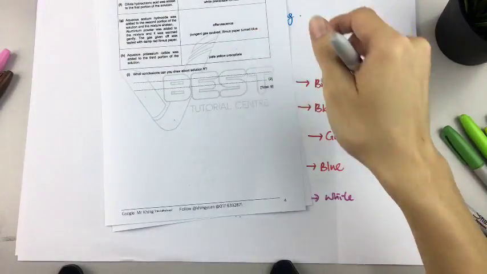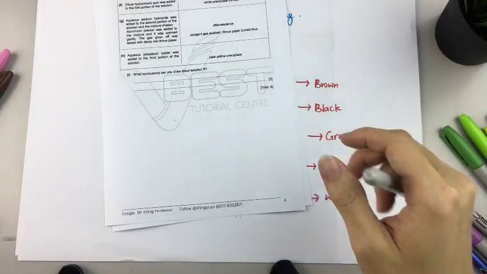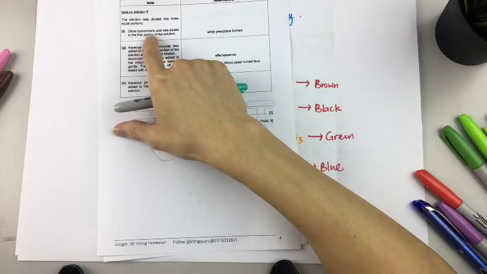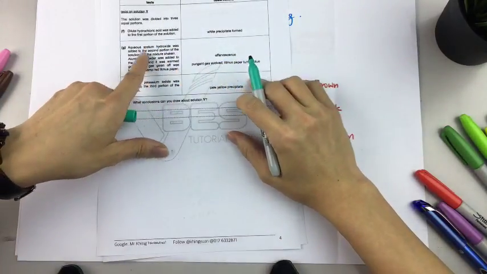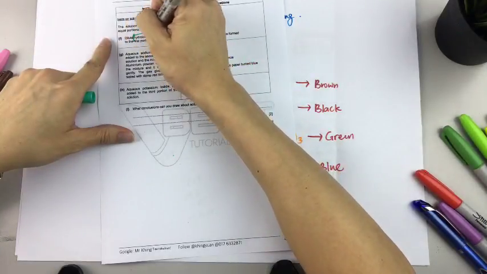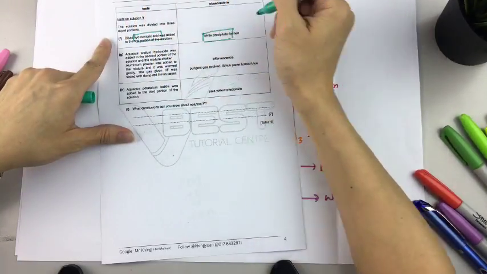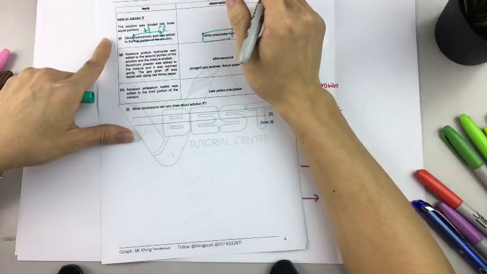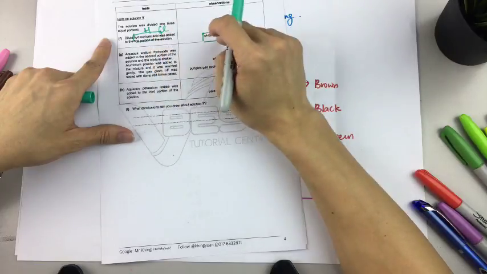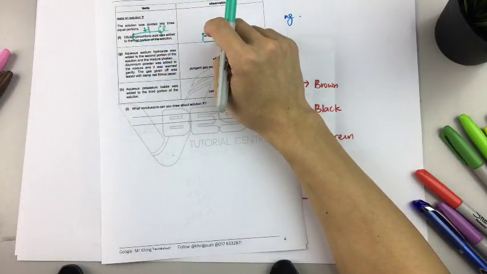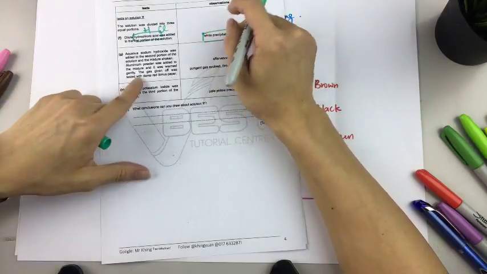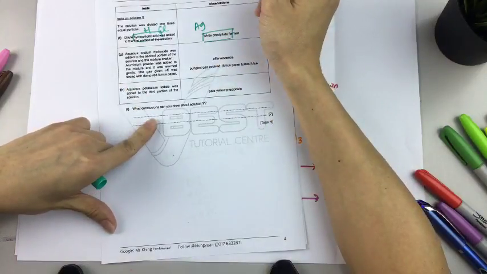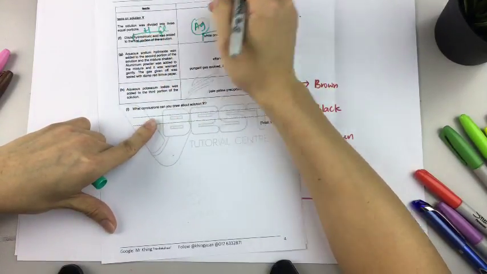Okay, next question. Then the solution, let's see. You test with hydrochloric acid, and a white precipitate is formed. Hydrochloric acid contains H and Cl, isn't it? So in what condition will Cl form a white precipitate? Remember we learned that Cl will form a white precipitate when it reacts with silver. So there is silver in this solution.